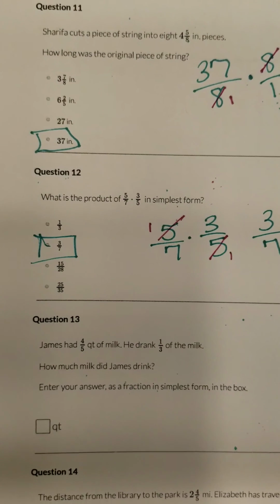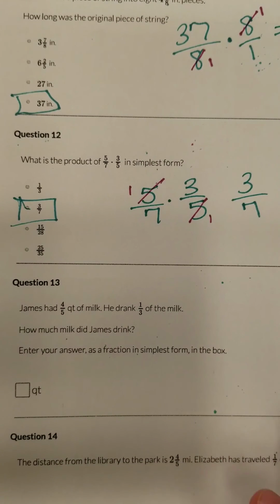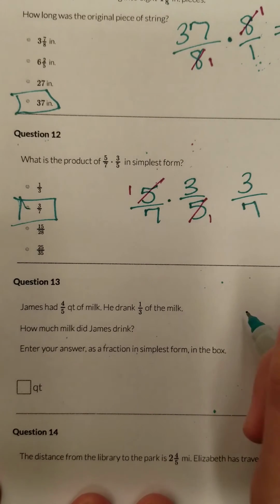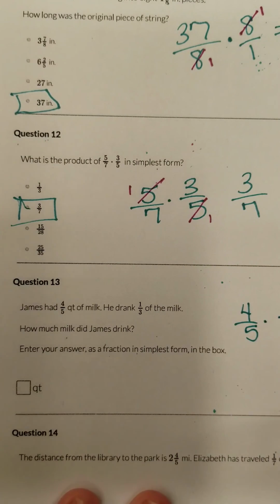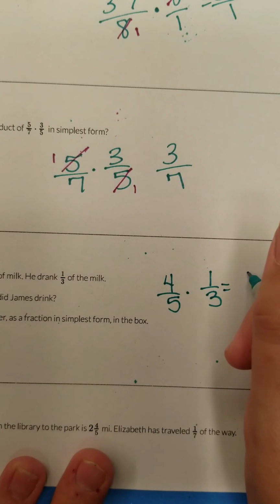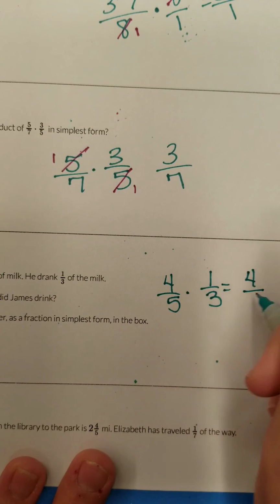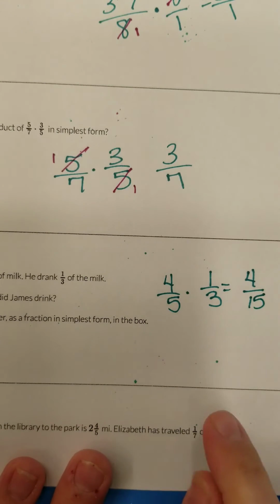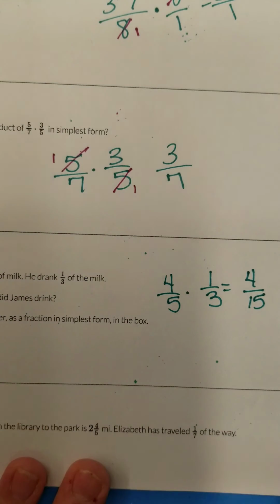Okay, number 13. James had 4/5 of a quart of milk. He drank 1/3 of it. How much did he drink? So I'm going to say 4/5 times 1/3. Because there are no common factors here, I just multiply across. 4 times 1 is 4. 5 times 3 is 15. So he drank 4/15 of a quart.